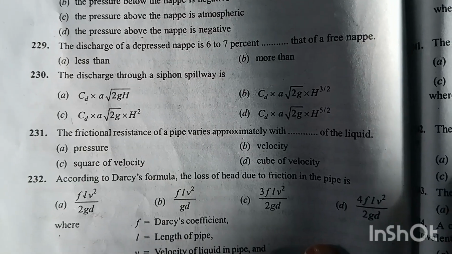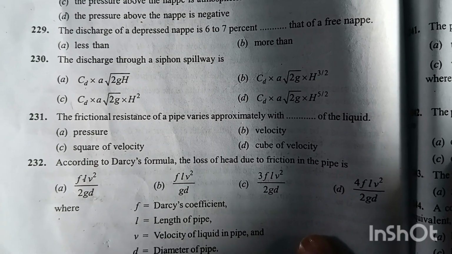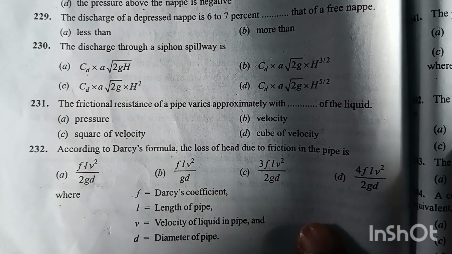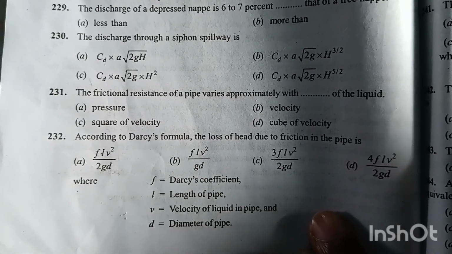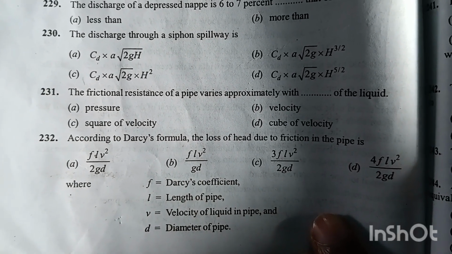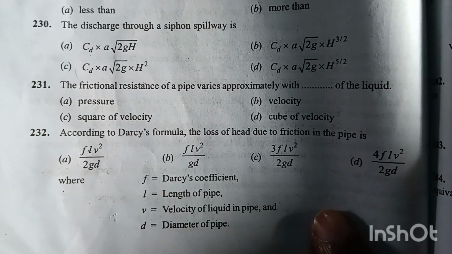Question number 232. According to Darcy's formula, the loss of head due to friction in the pipe is 4FLV square divided by 2GD. Option D is right answer. Where F is the Darcy's coefficient, L is the length of the pipe, V is the velocity of liquid in pipe, and small d is the diameter of the pipe.